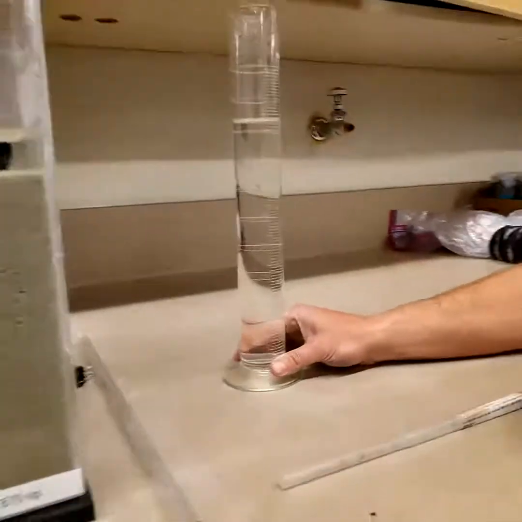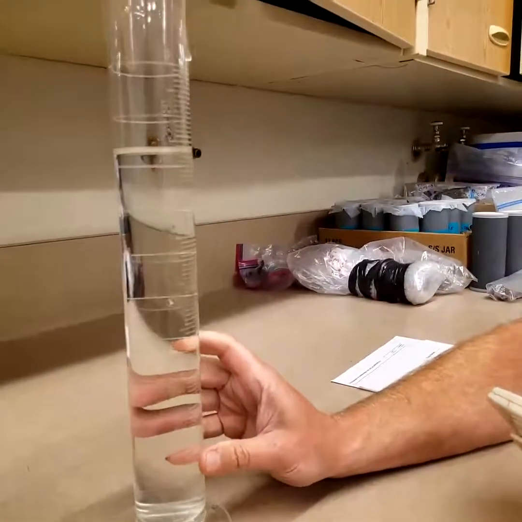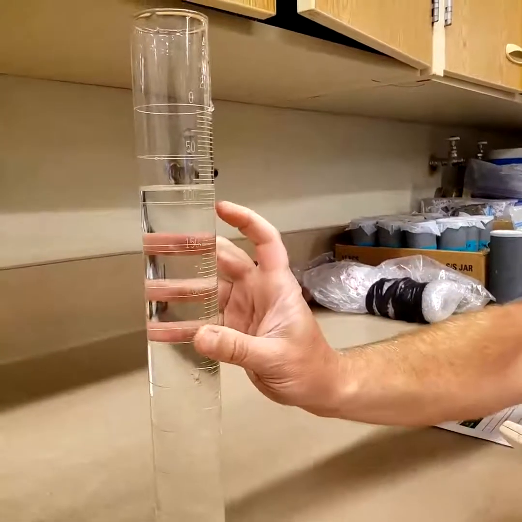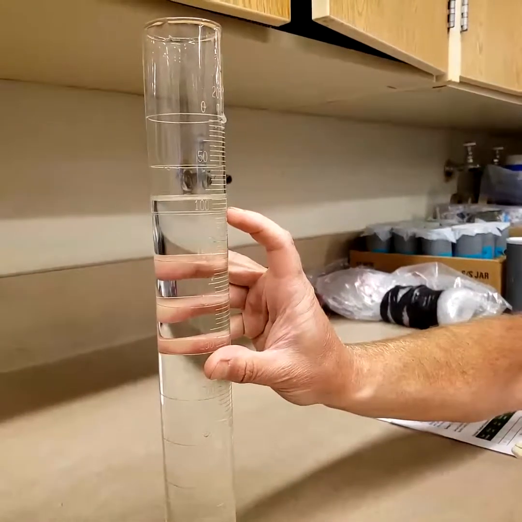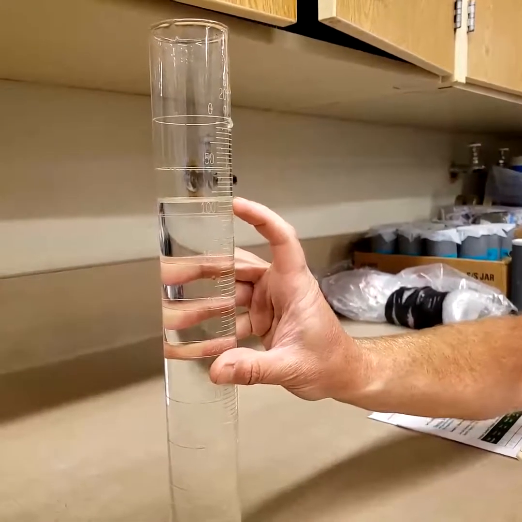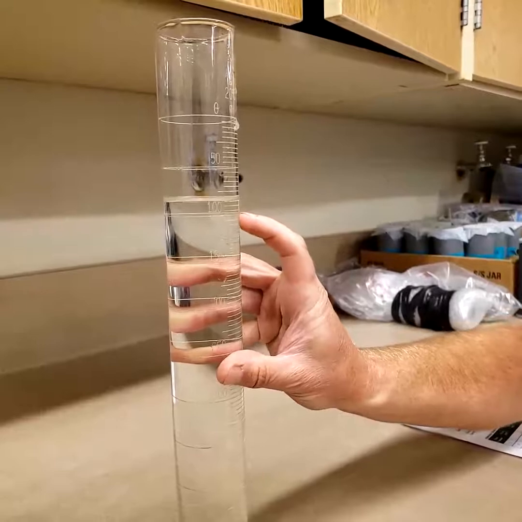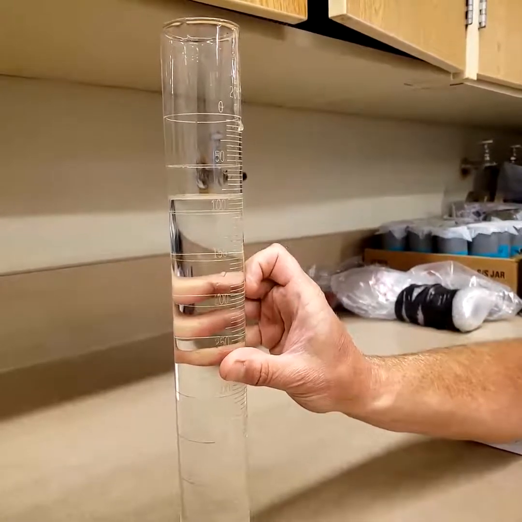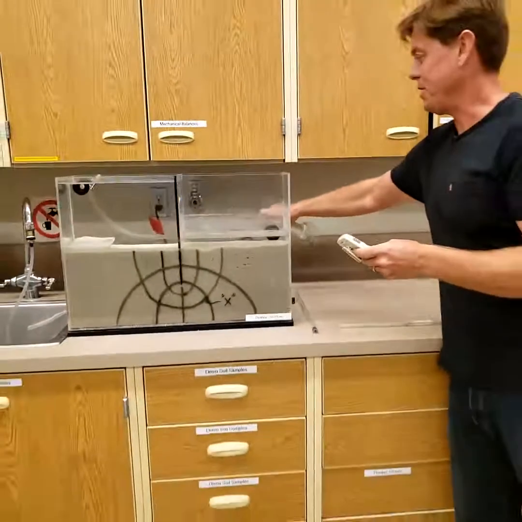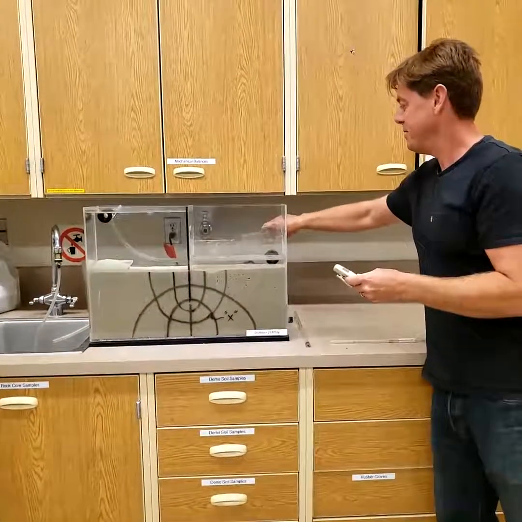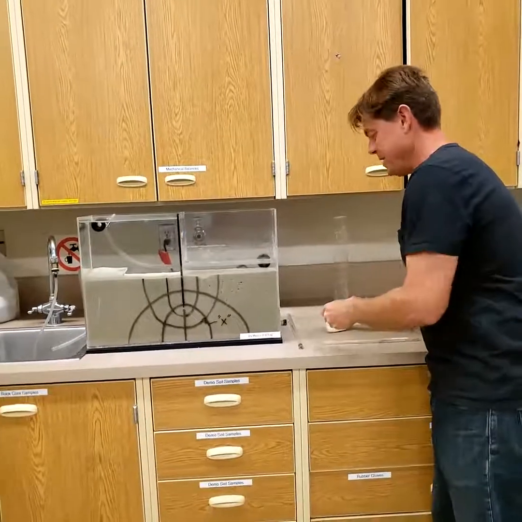Okay, so let's see, 48 seconds. We have 400, what are those? 5s, 10, 20, 25, yeah. So 415 milliliters in 48 seconds. 415 and 48, can you write that down?